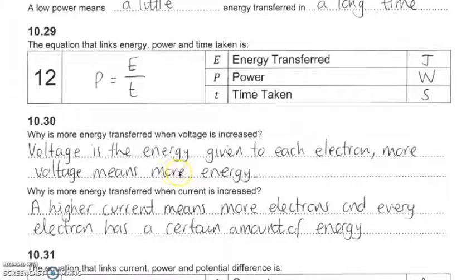So again, voltage is the energy given to each electron. More voltage means more energy. Why is more energy transferred when current is increased? Well, a higher current means more electrons, and every electron has a certain amount of energy. There you go. Pretty simple.